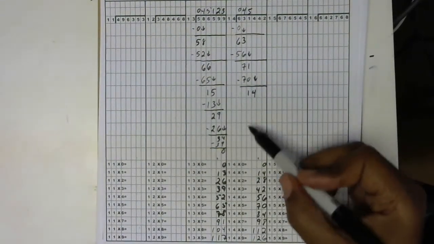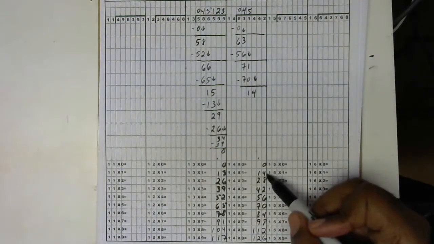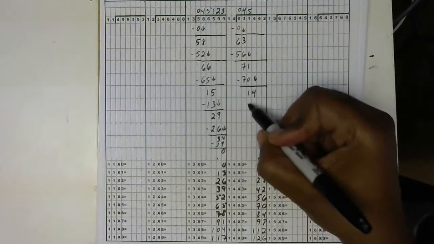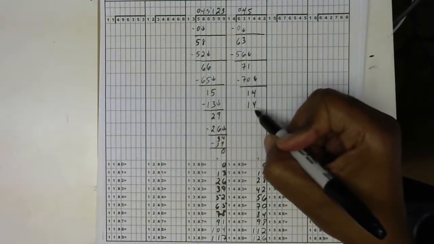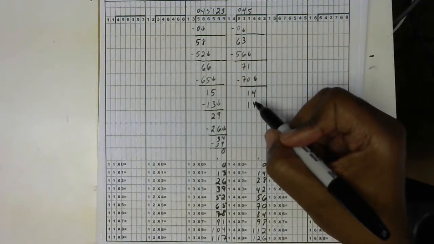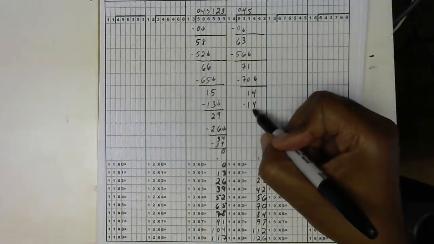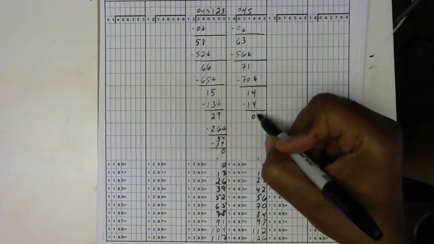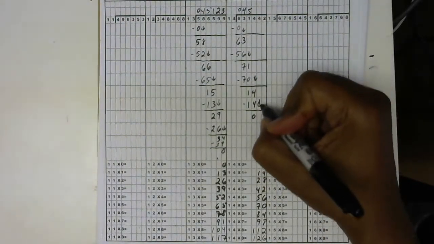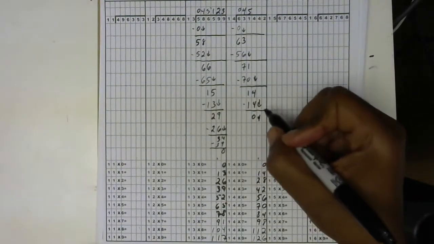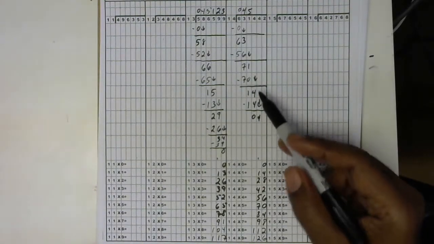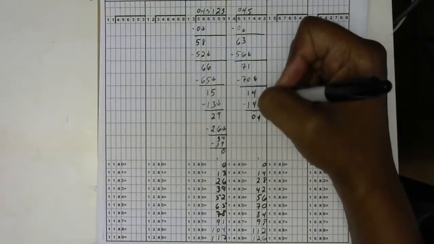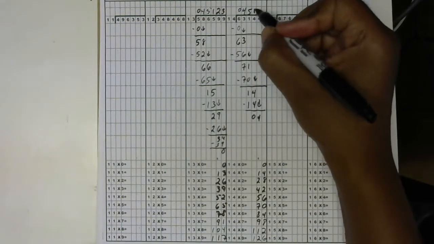14. The closest thing to 14 in the 14 timetables is 14 with a multiplier of 1. So we'll put 14 below and 1 above. Let's see. Is this coming out the way I want it? Yeah, we'll see. We get 0. Now we bring down our 4. Oh, sorry, I never put my multiplier here. My multiplier was 1. Forgot to put that there.